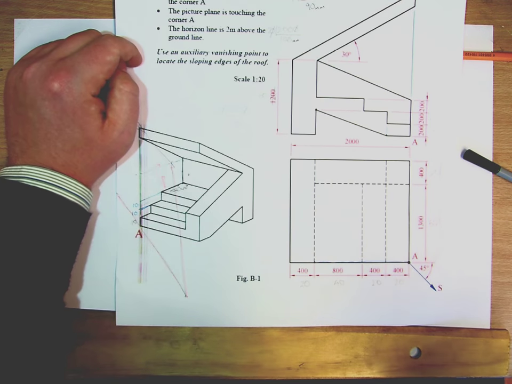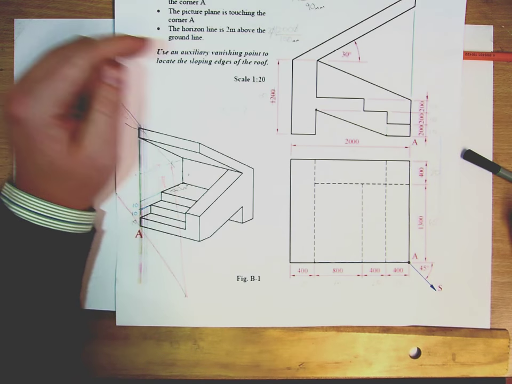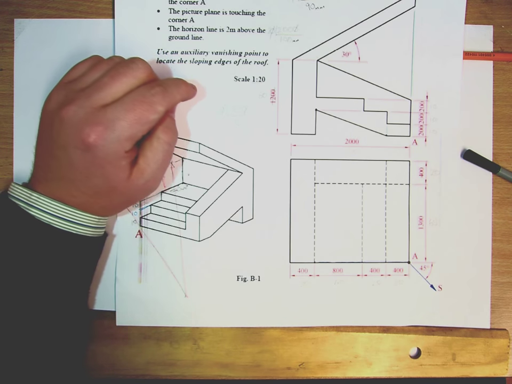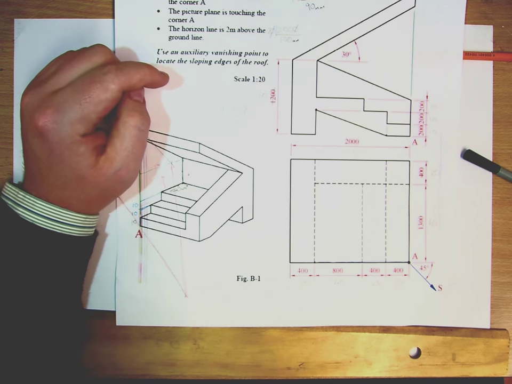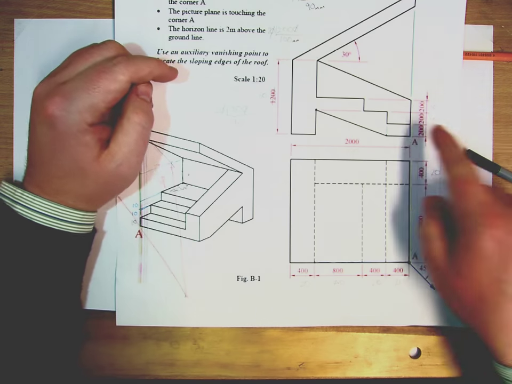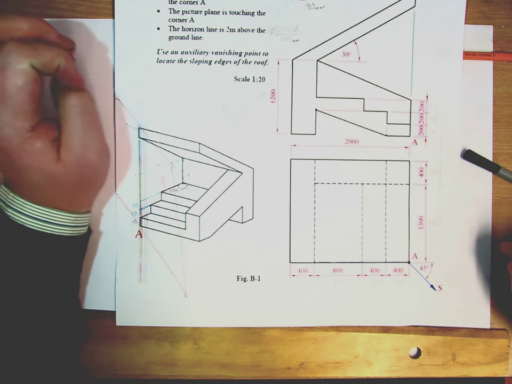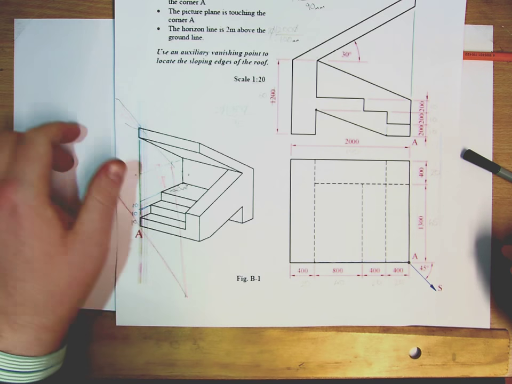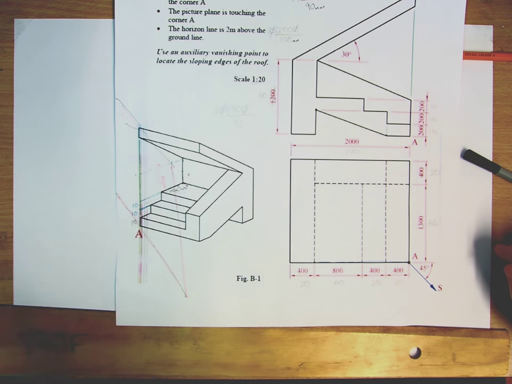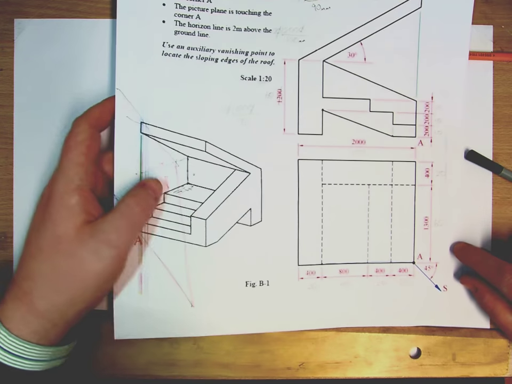Okay, so the first thing is draw the plan. So to draw the plan, scale 1 is to 20. So the easiest way to do that is to convert everything to millimeters and divide it by 20. So 200 becomes 10. You can see a few of them written down there. So convert to millimeters and divide it by 20. If it's scale 1 is to 50, convert to millimeters, divided by 50.